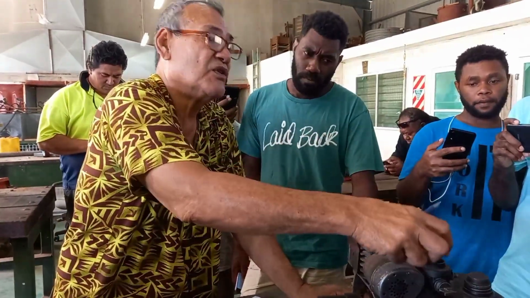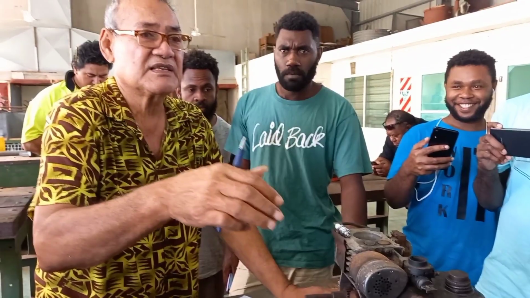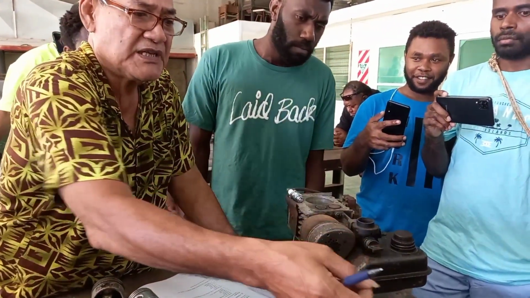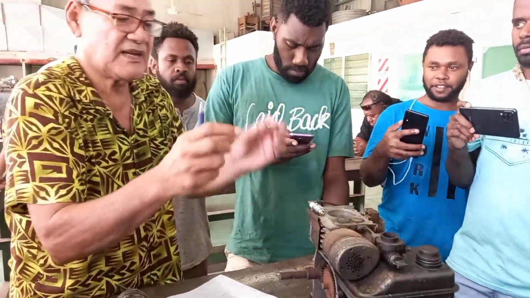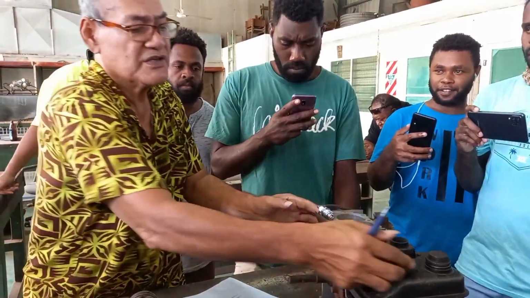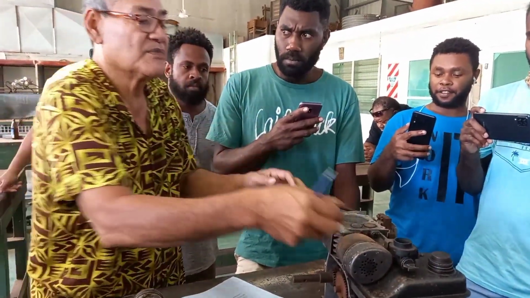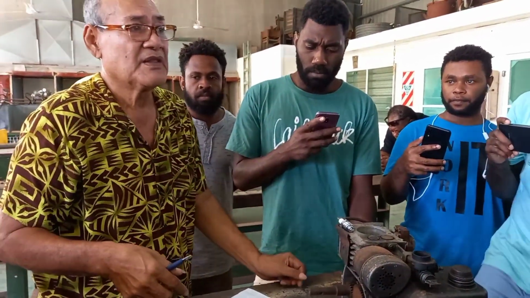You increase more air to go in. Sorry, it's the other way around. When you pull it, you close the air. You make the space smaller. When you push it in, you make the space bigger. More air goes in. When you pull it out, less air goes into the carburetor.